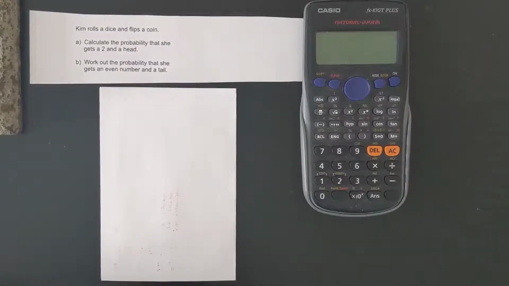Kim rolls a dice and flips a coin. Calculate the probability that she gets a 2 and a head, and then work out the probability that she gets an even number and a tail.